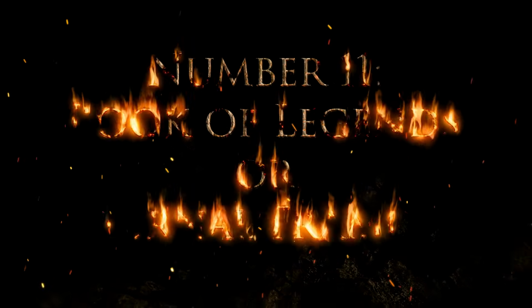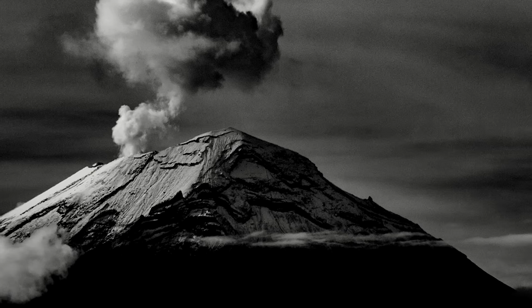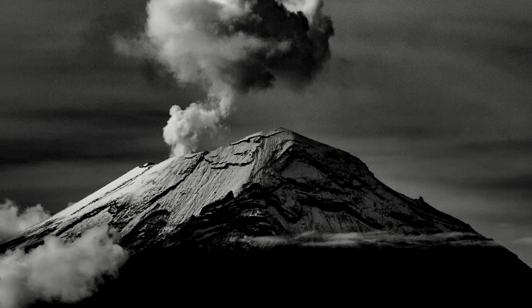Number 11, Book of Legends or journal framing. At the start of each session, the DM reads a short passage. In the 12th tale of the Wandering Blades, they faced the Scaled Warden beneath the black volcano. The players smile because this week's one-shot is already part of legend. That's the Book of Legends framing device.